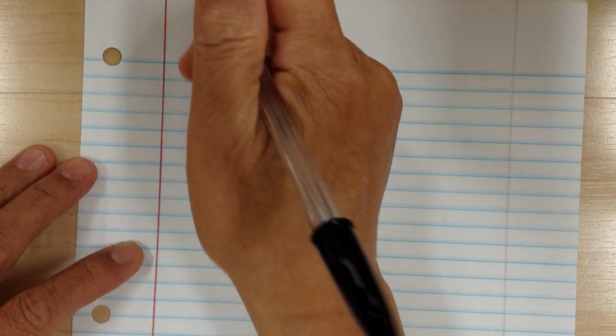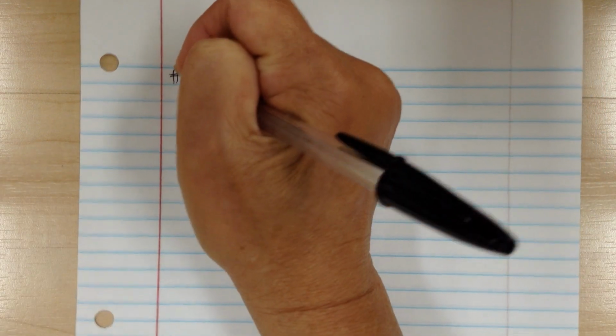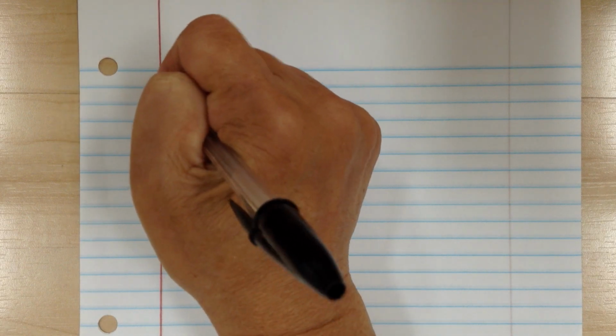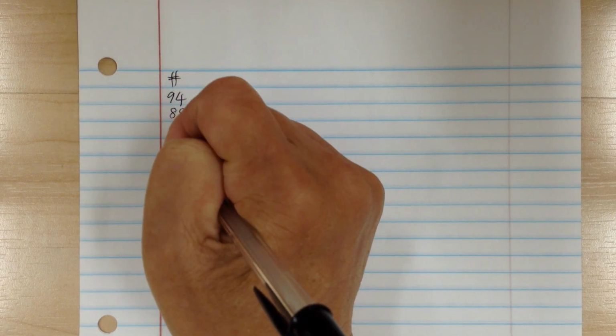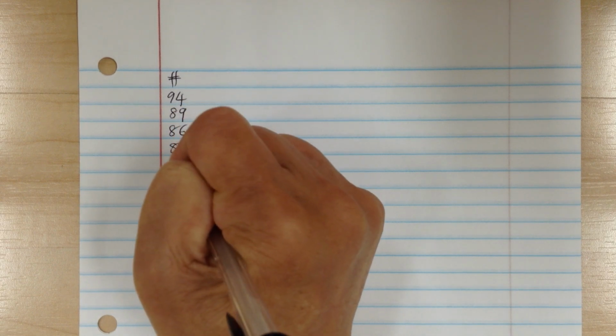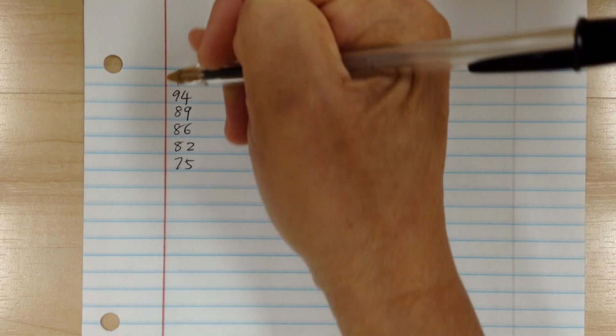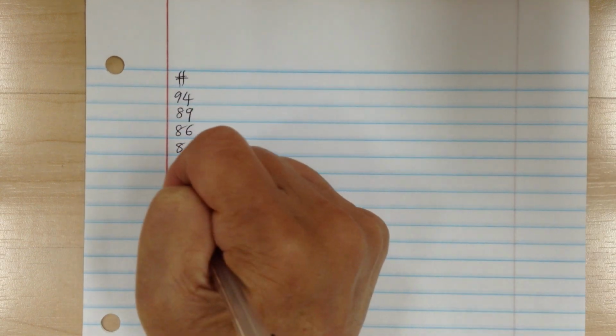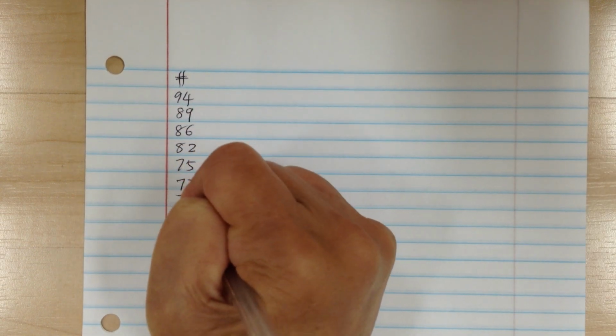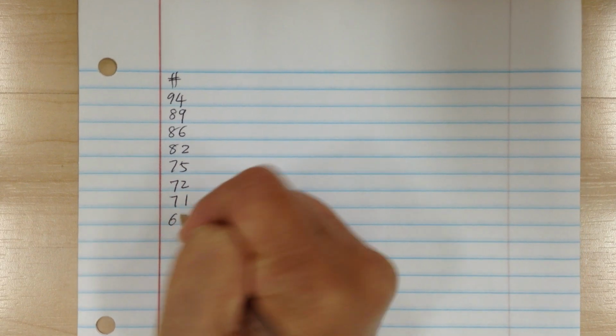You're going to make a table. So I'm going to use the line over here. This is the number that you're going to enter. So you got 94, 89, 86, 82, 75. You want to write in order. It doesn't matter from lowest to highest or highest to lowest, but you want to do it in order. It will help you to get things organized.